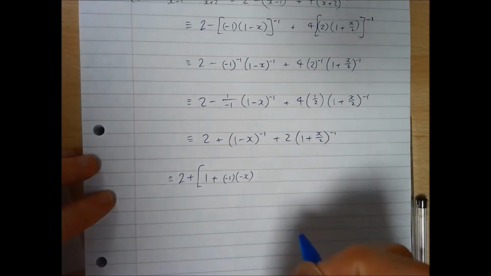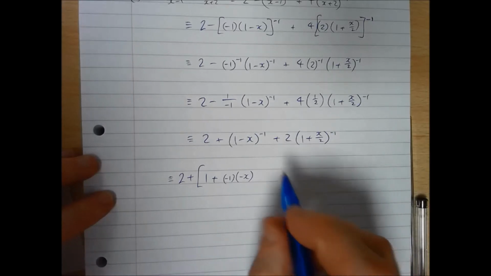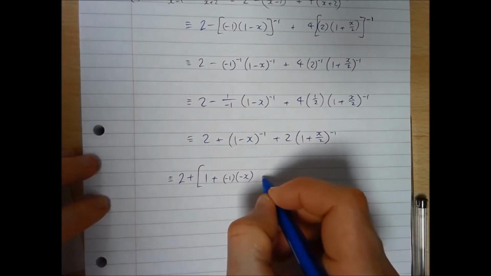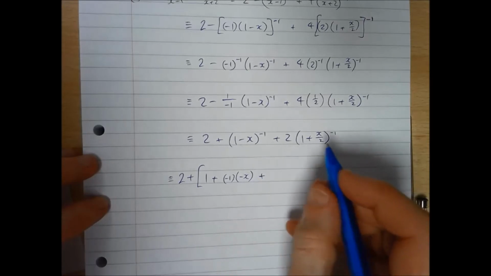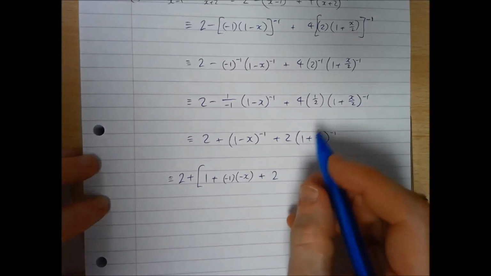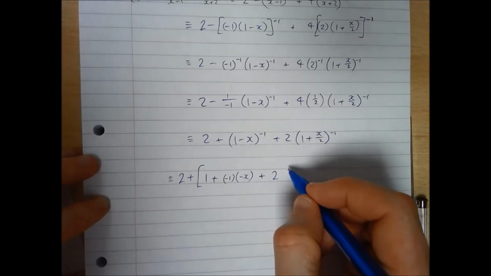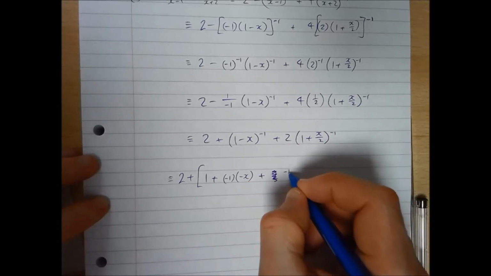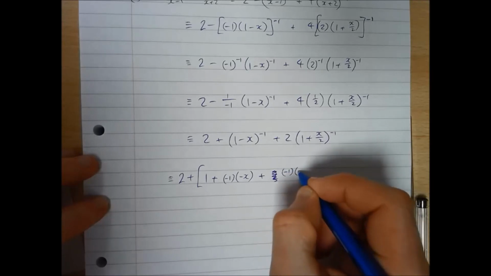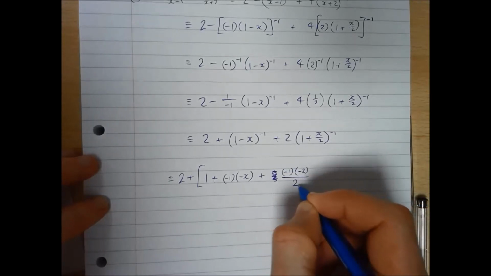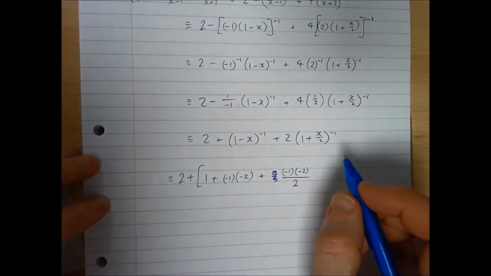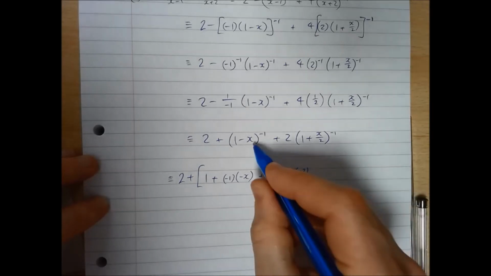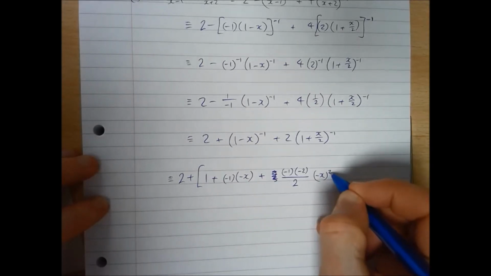If you don't have it in front of you, get the formula booklet in front of you for this stage. Okay, plus, next step there is then n times (n minus 1), all over 2, and minus x squared.